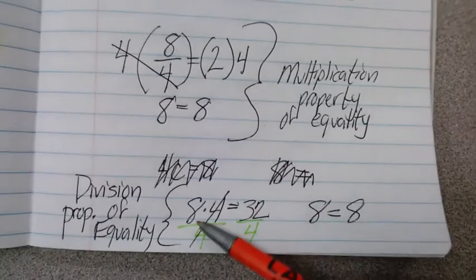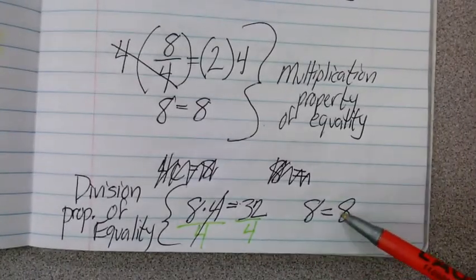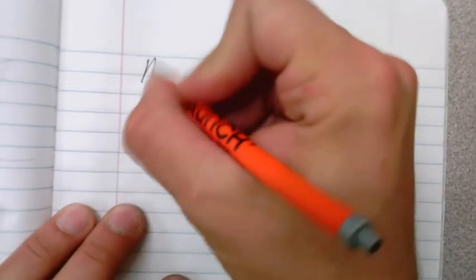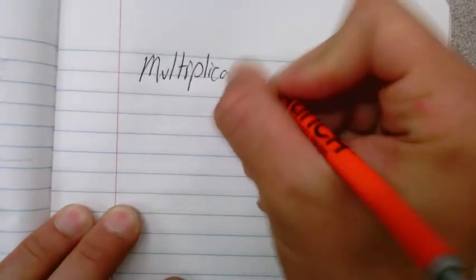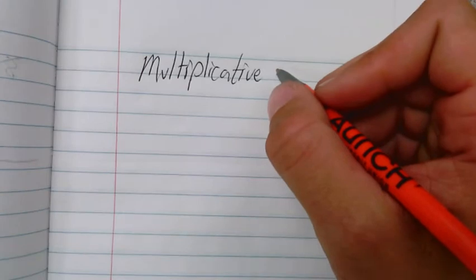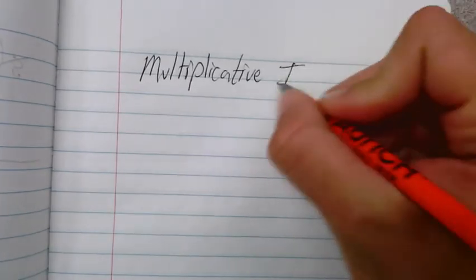So now you can see the example. You're dividing both sides by the same number, so then the solution, both sides come out to be equal. And then you have the multiplicative inverse property.